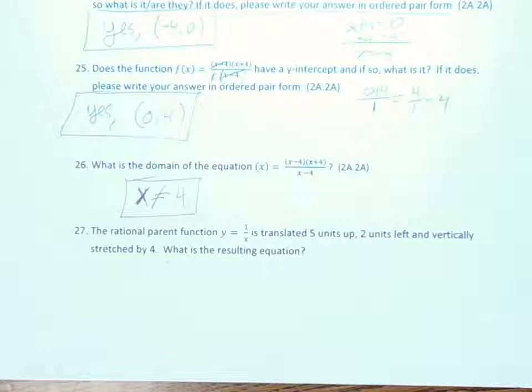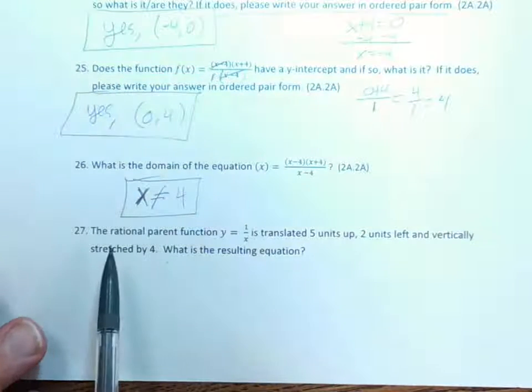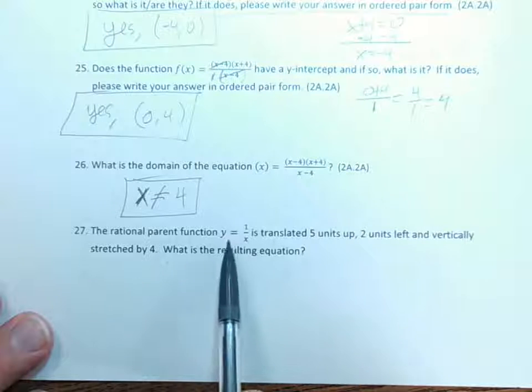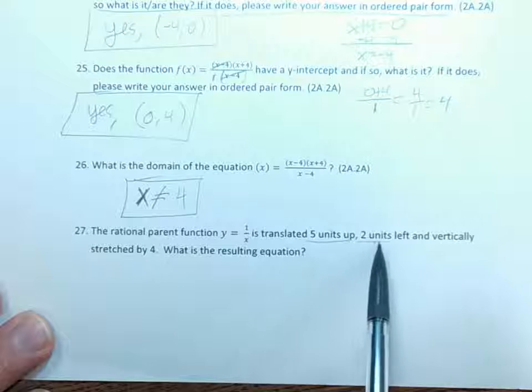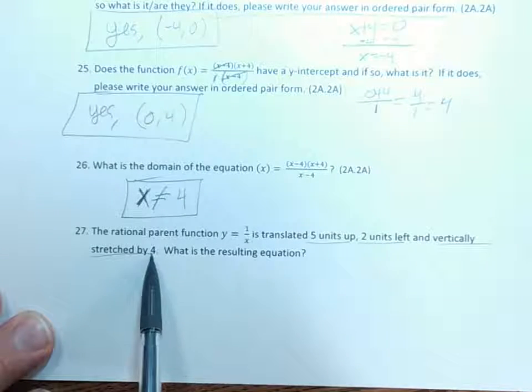So much like I did with a previous set of questions whose numbers I don't remember off the top of my head. They were all about transformations as well. I'm just going to do them all together so that you can see the same concepts being put into action here. So 27 says the rational parent function y equals 1 over x is translated 5 units up, 2 units left, and vertically stretched by 4.